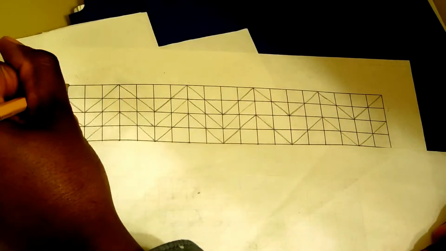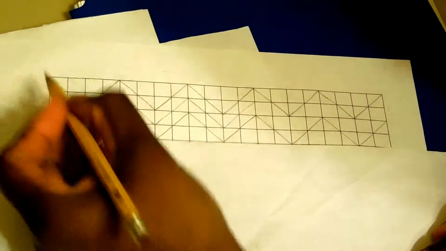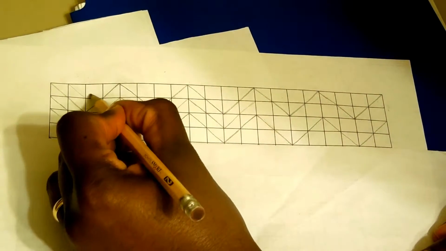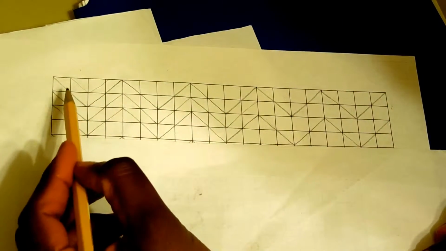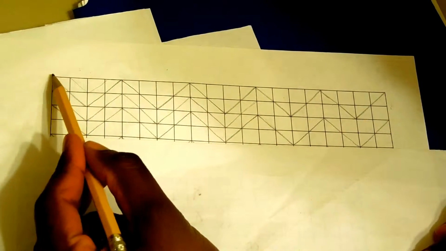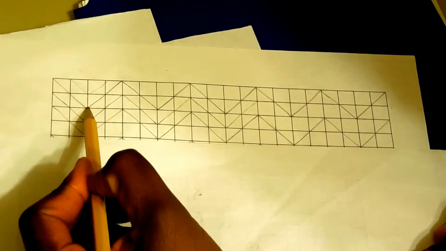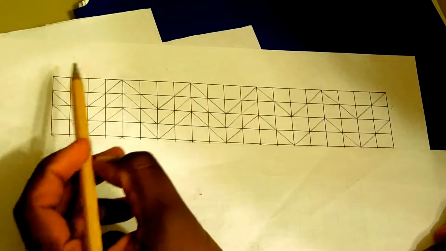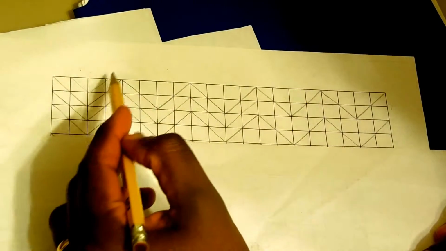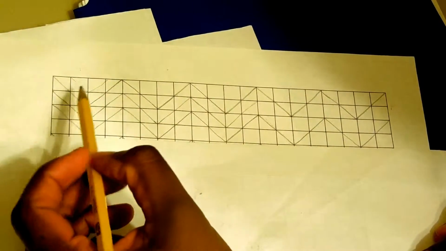So basically what you'll do to get this design is you start right here, at the top left corner, and then go diagonally down and then diagonally up on the next square. And you just repeat that pattern depending on how big you want your chevron. So it'll have to be at least 2 down and 2 up to get a decent sized chevron. Otherwise, I don't think it'll work.